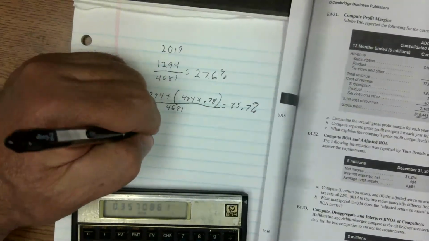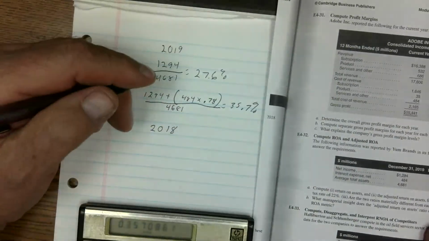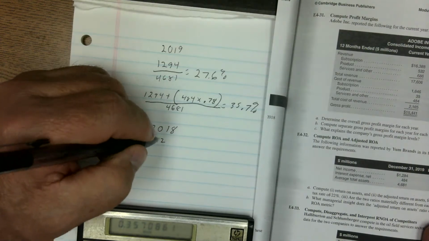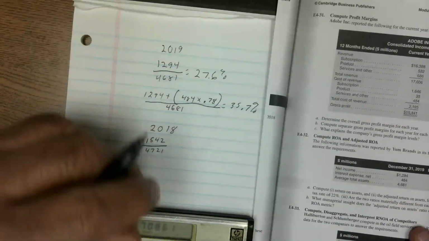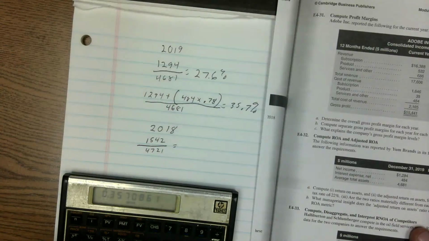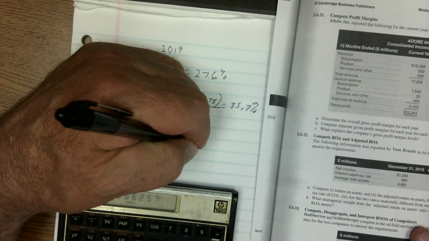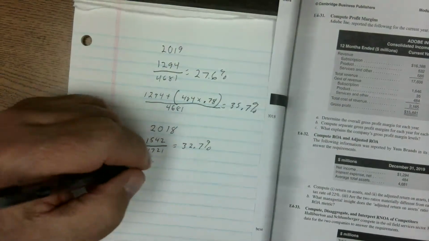For 2018, we're going to have the net income of 1542, average assets 4721, and that's going to be 32.7%.